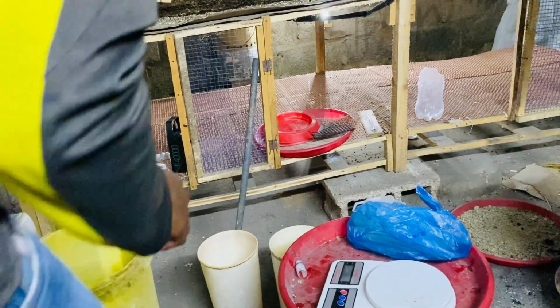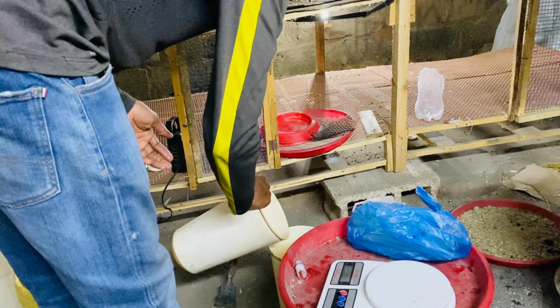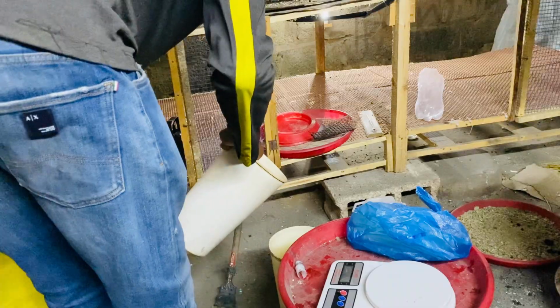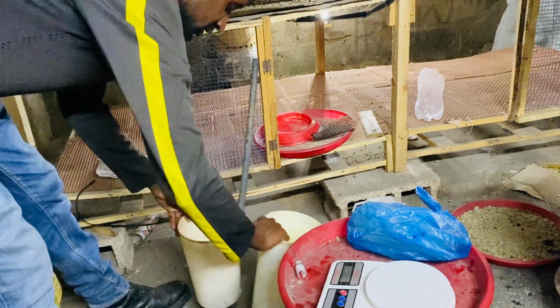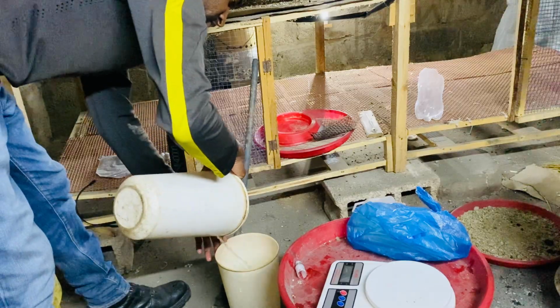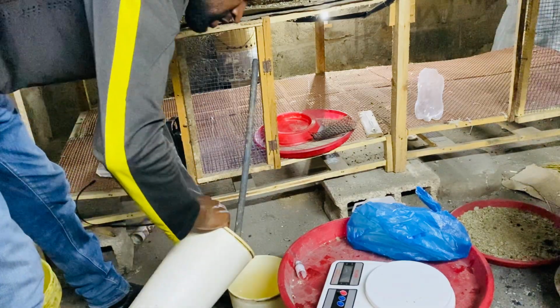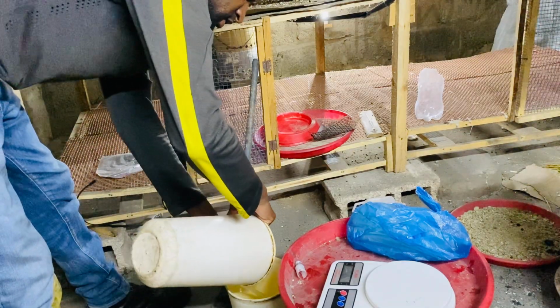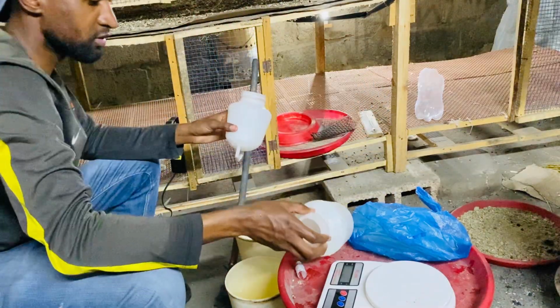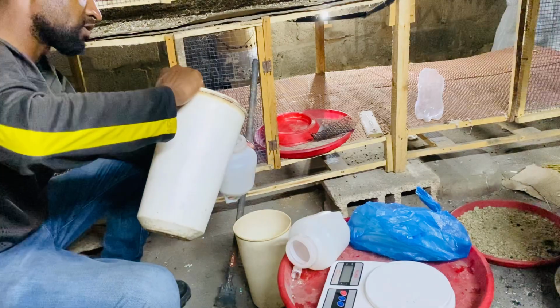So when you are done, you just mix it and then distribute, because you can't just give in one drinker. You need to give in all, like 4 or 5, so that your chicks don't just crowd around one. So for me, I have all these prepared. I'll just distribute in all of these.